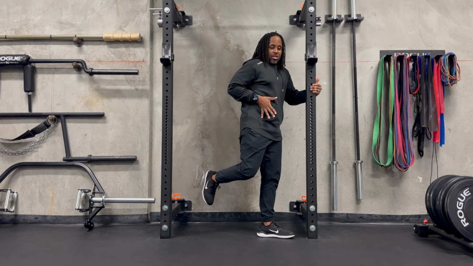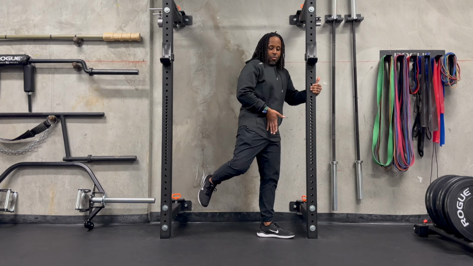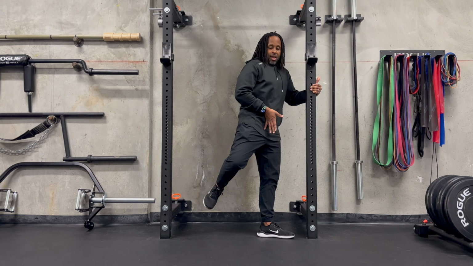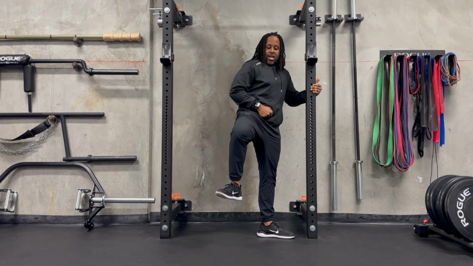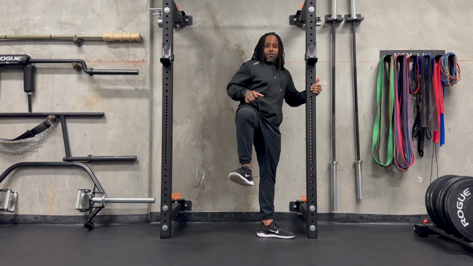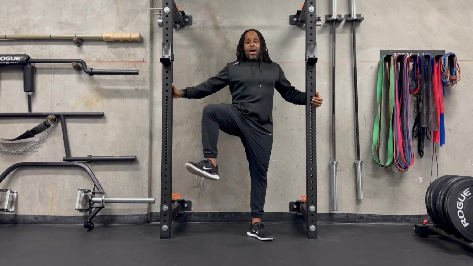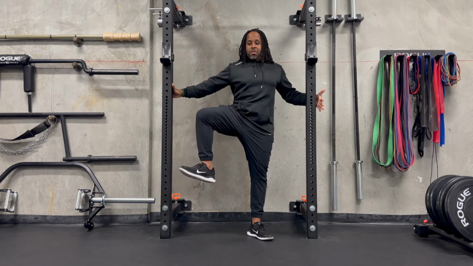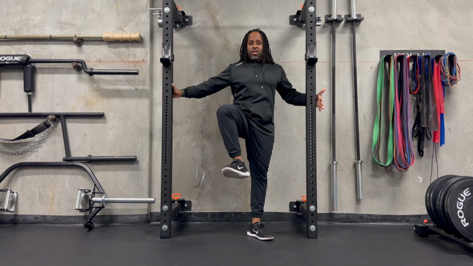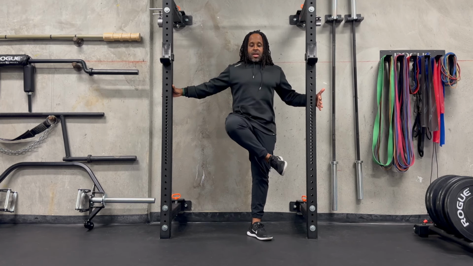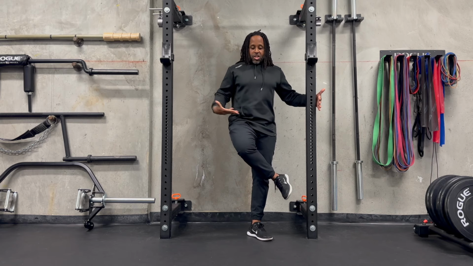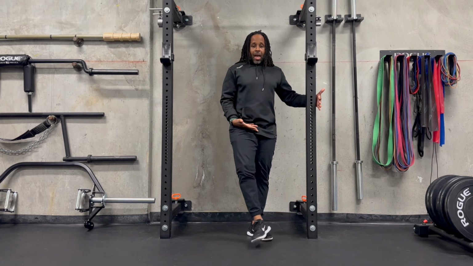And then I'm going to begin to abduct, so bringing the leg away from the midline. And then I'm going to externally rotate. So I'm externally rotating back up into that flexion. Okay, now that I'm in that flexion, I'm going to bring my leg back across, sneak out some more external rotation, adduct, so I'm squeezing that together, and back down.